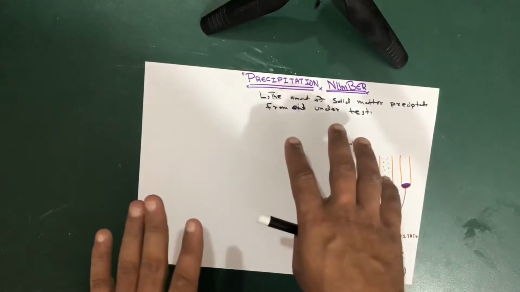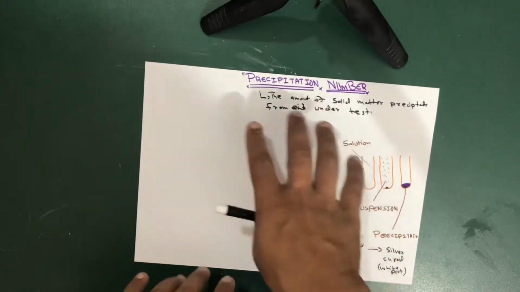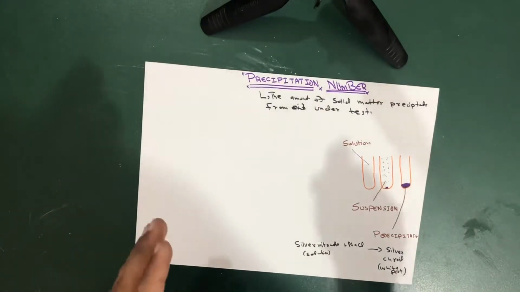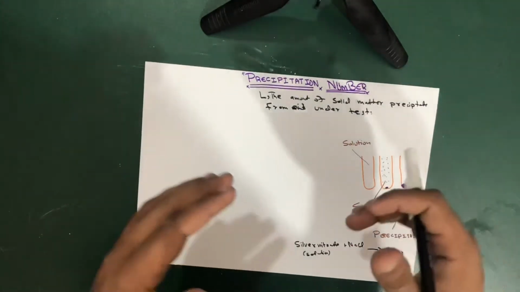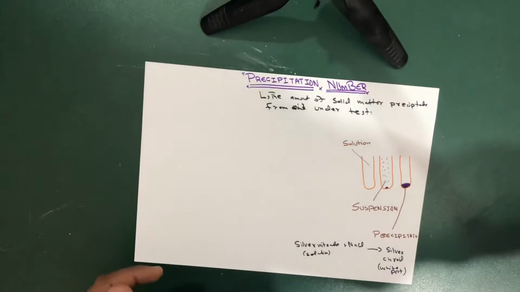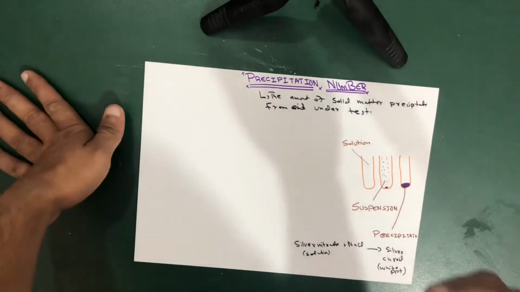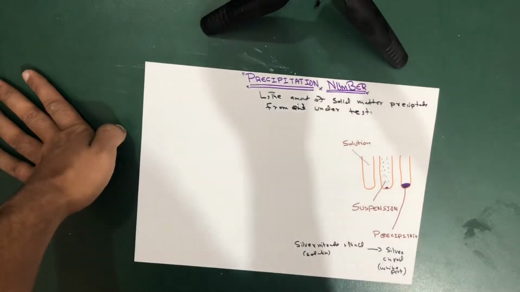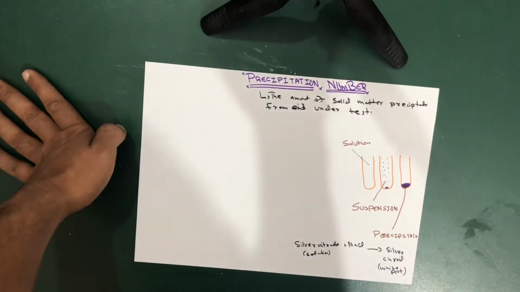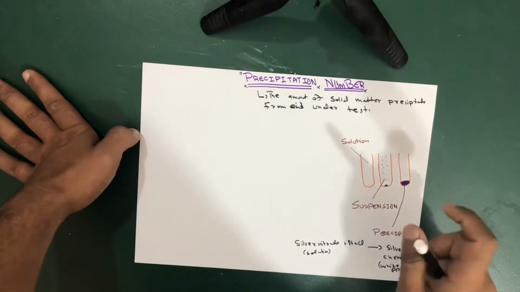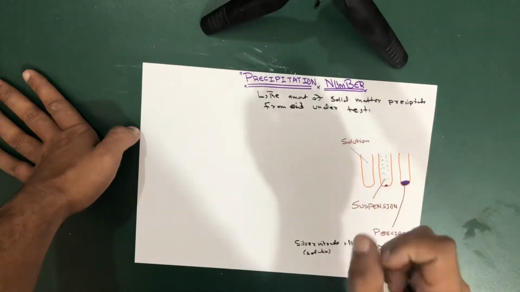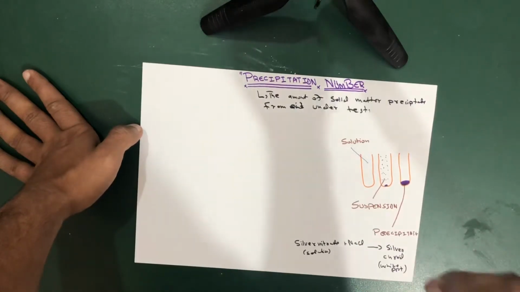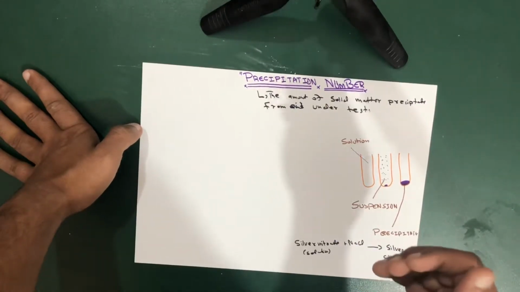Whether you get it or not, the precipitation is very simple: it is the amount of solid matter precipitated from an oil or solution. I'll explain in detail what that means. If you are going to explain the precipitation number, you must say the precipitation number of an oil. Stay with my words, or copy them, so you can get the full definition and understanding of the precipitation number.